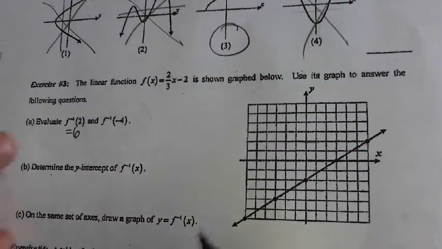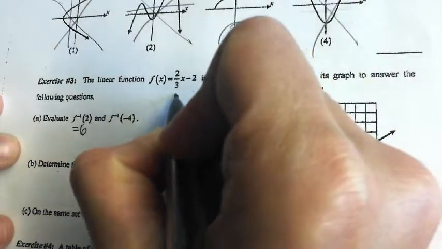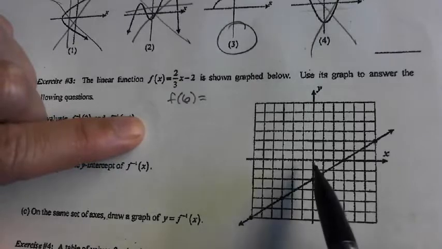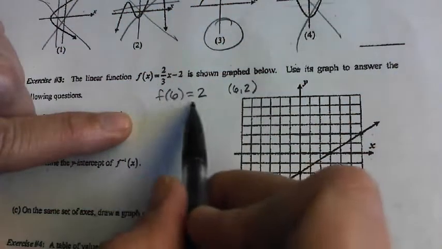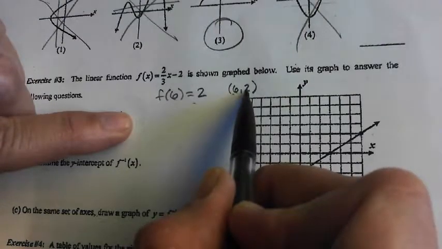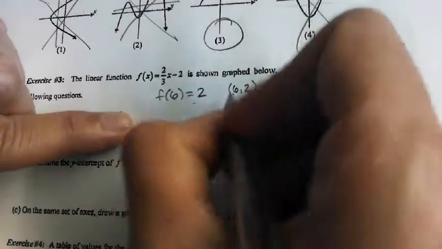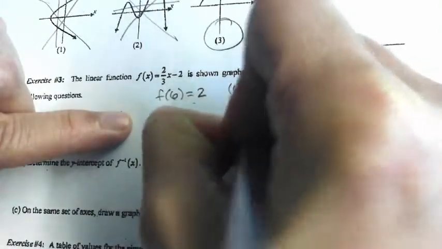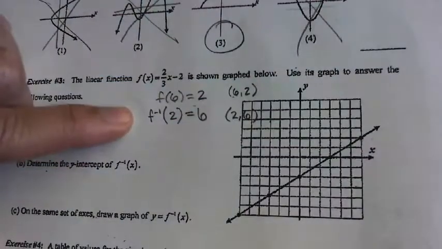So let me just write this differently so you can see that. If f of 6, and this is our f of x function, f of 6 is 2. We talked about this over the past couple days, that's the point (6, 2) on the original function, which is going to equate to the point (2, 6) on the inverse function. So f inverse of 2 equals 6.